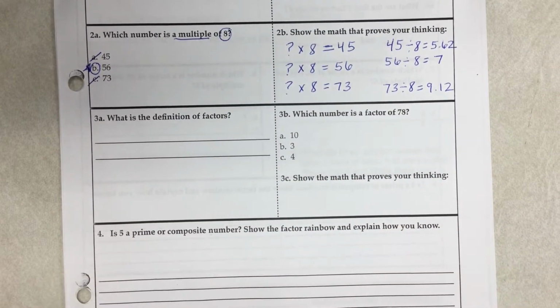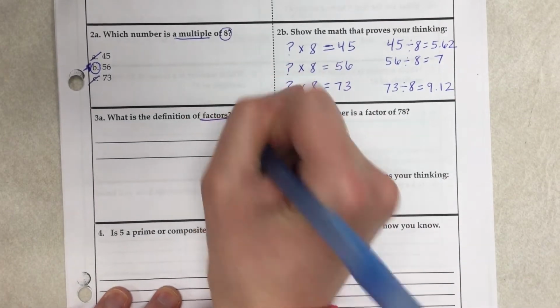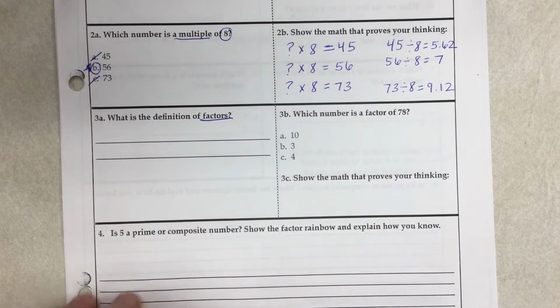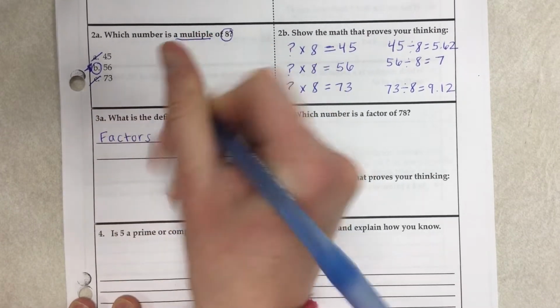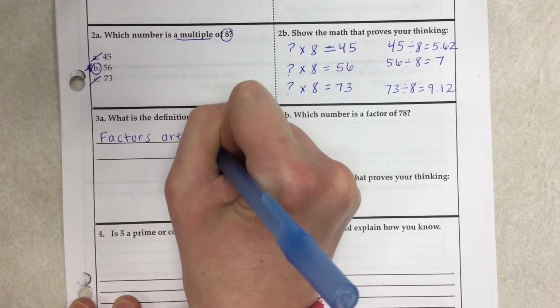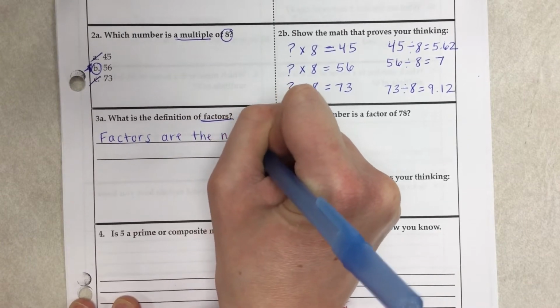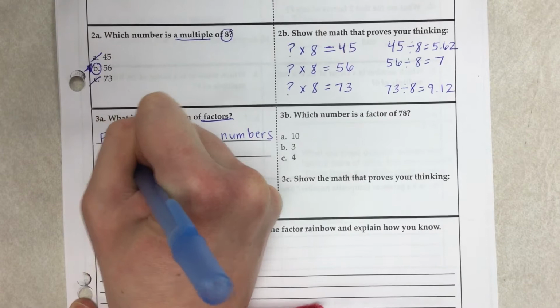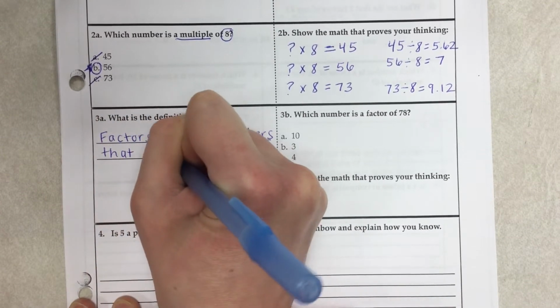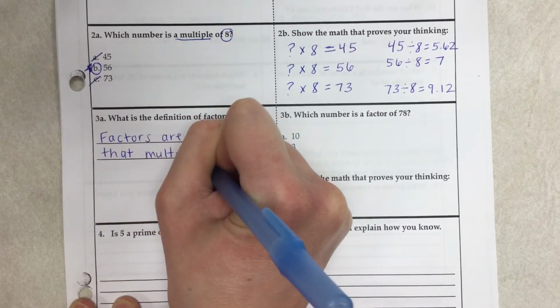Moving on, 3A, what is the definition of factors? Factors are the numbers that multiply together. So go ahead and write that down. Factors are the numbers that multiply together.